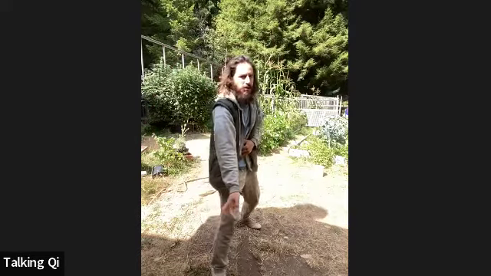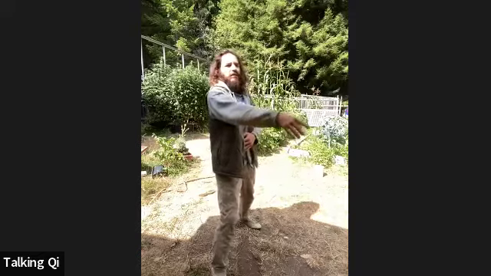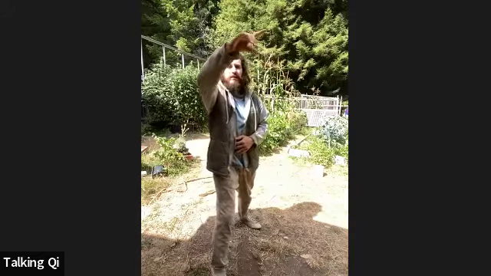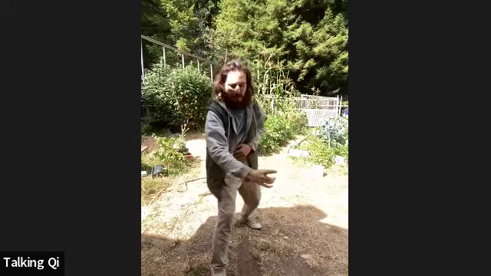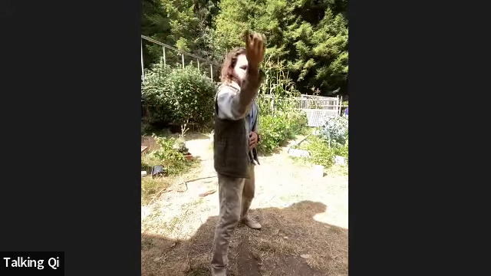Let's do another transition. 12 o'clock, draw half the S, other half of the S, then you're at 6 o'clock, and switching direction.